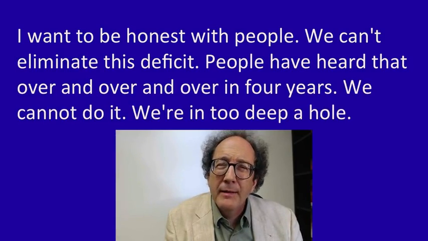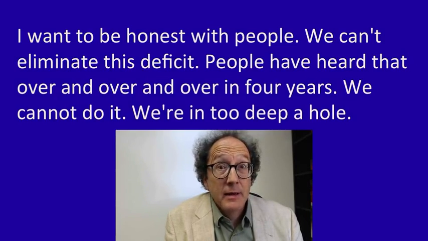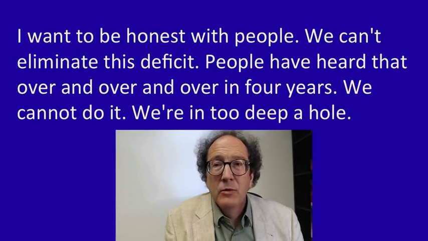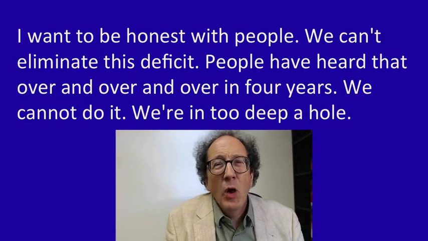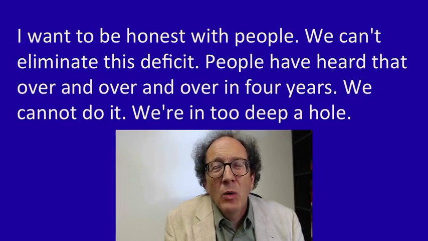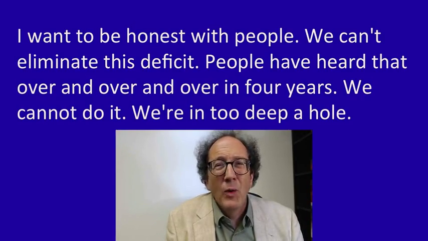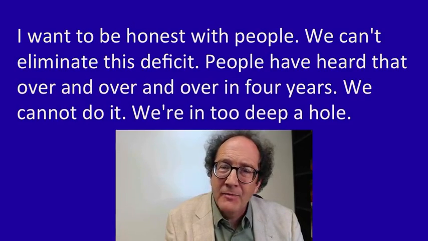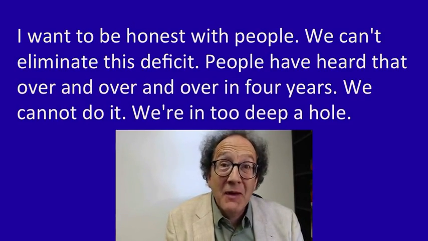Now, if you think about it, it's obvious that "we cannot do it" repeats "we can't eliminate this deficit," because that's what doing it is, eliminating the deficit. But also, "we're in too deep a hole." Well, that's just a metaphorical way of saying the same thing. Why is the hole too deep? Because we can't get out of it. What hole is it? It's the deficit hole.